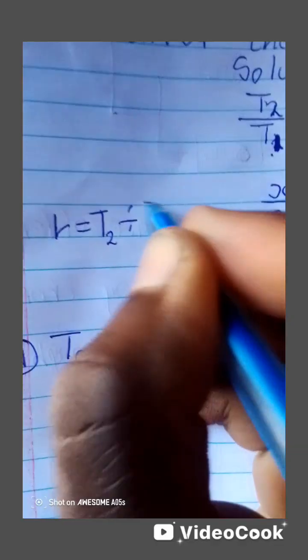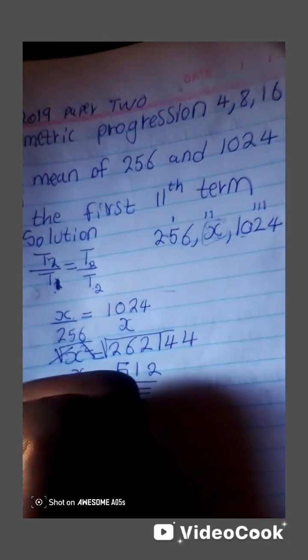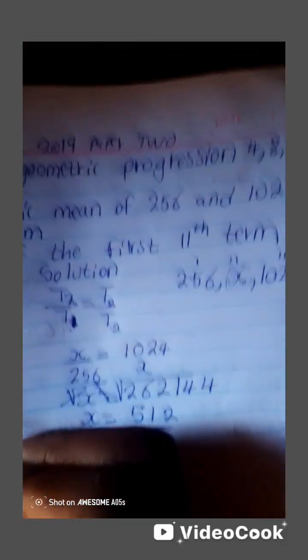To find the common ratio, use second term divided by first term. So our second term is 8 divided by first term 4. So our common ratio is 2.